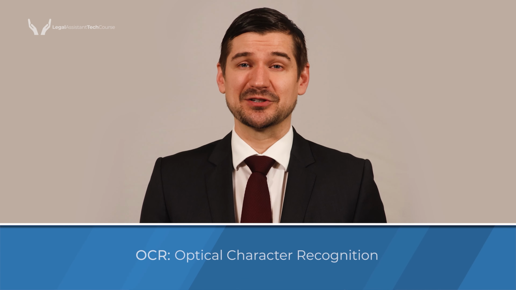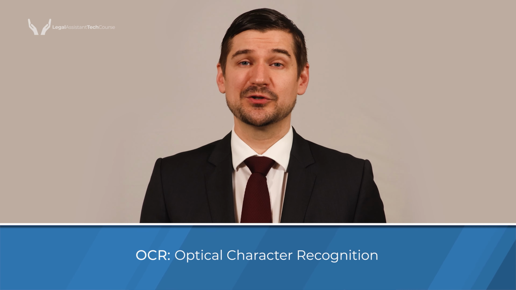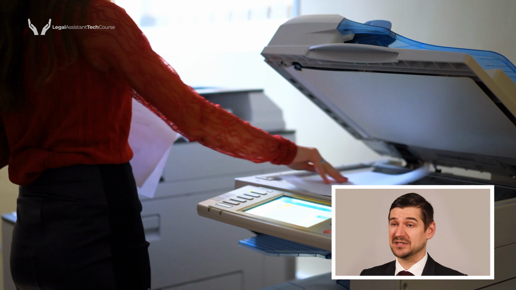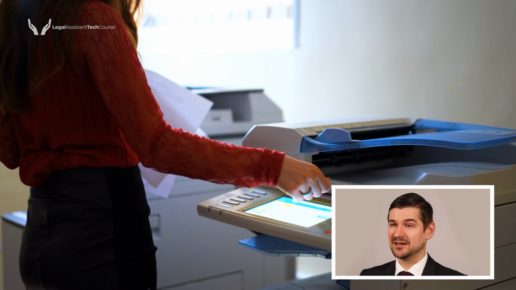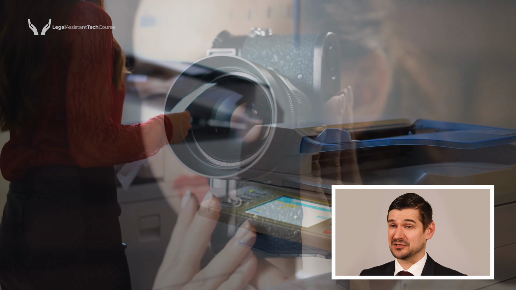Optical character recognition, or OCR, refers to the conversion of images of text into computer-encoded text. Whenever you scan a piece of paper using a document scanner, it's essentially taking a snapshot picture.